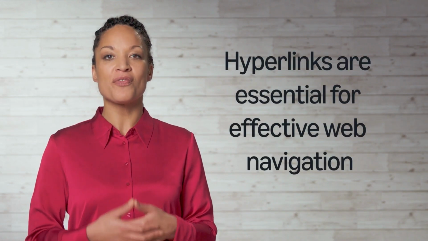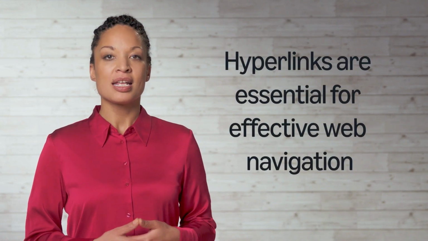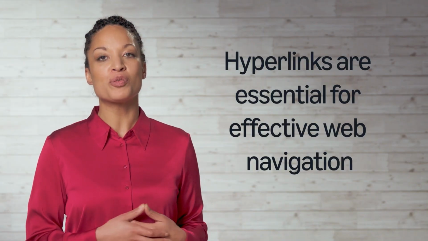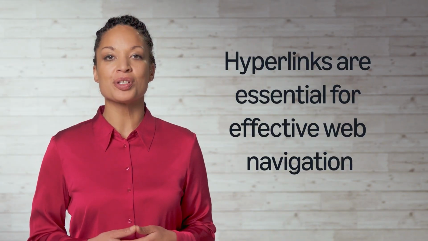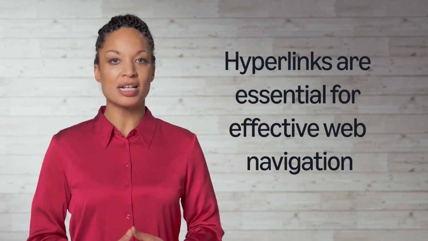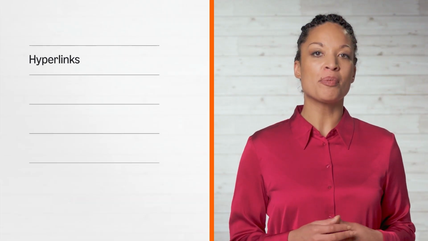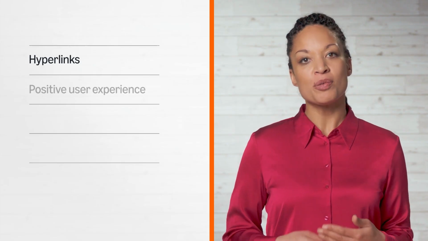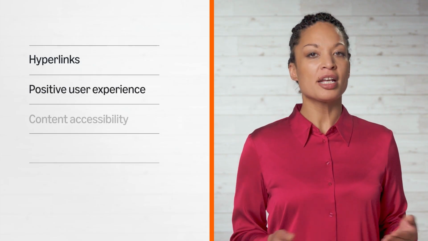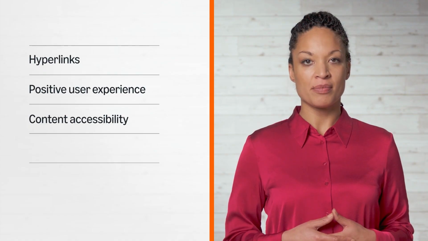Hyperlinks are essential for effective web navigation. They enable users to seamlessly move between pages, access additional resources, and explore interconnected information. As a developer, adding effective hyperlinks to your web pages contributes to a positive user experience. They can also promote content accessibility.